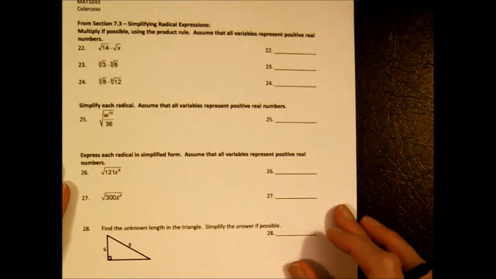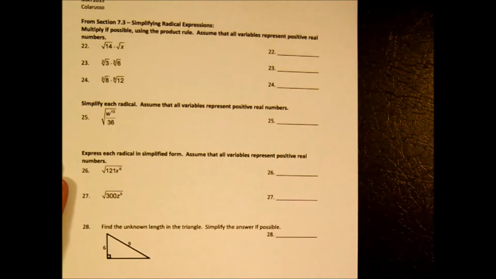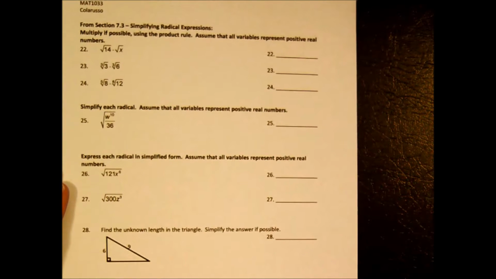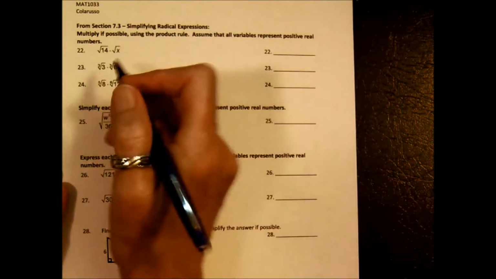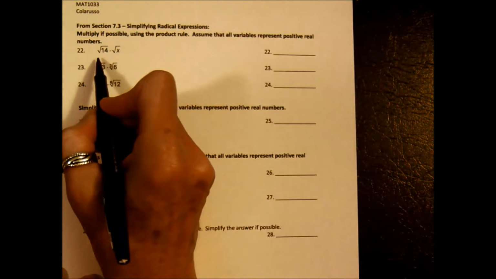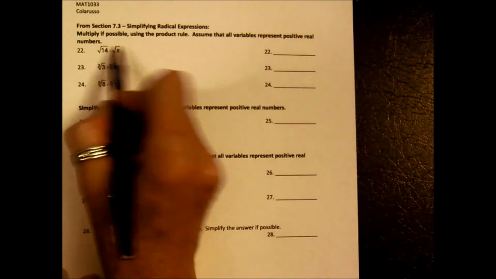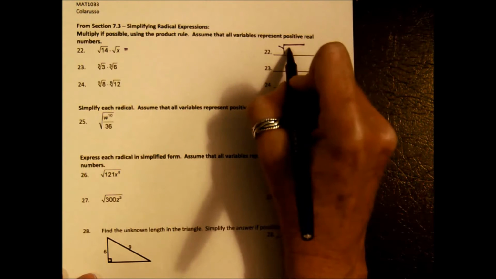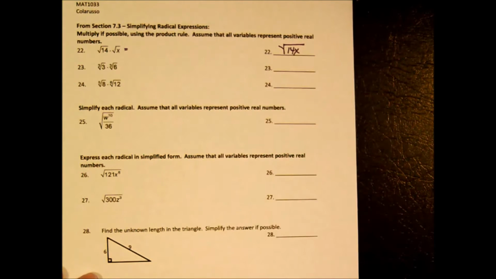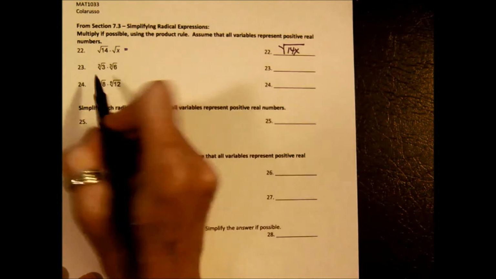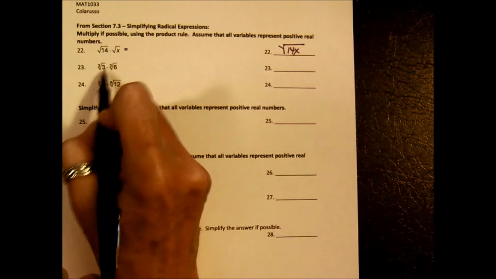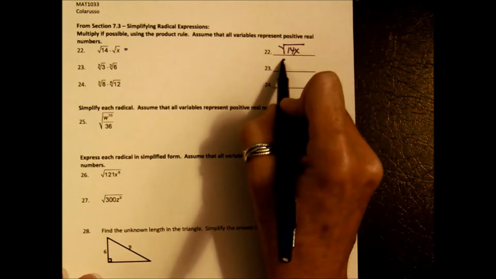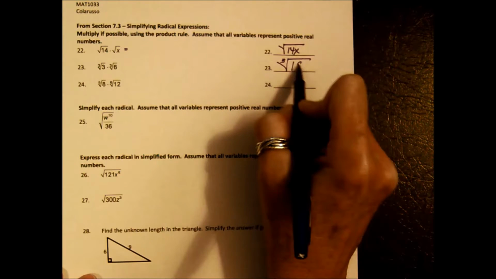Okay, let's look at the next page. Here it says multiply if possible using the product rule. So it's wanting us to use the product rule. The product rule states that if you have the same index, you can multiply the two radicands. So this is just going to be the square root of 14 times x. That's an easy one. This one, my indices are both 3, so I can just say 3 times 6, and I get cube root of 18.